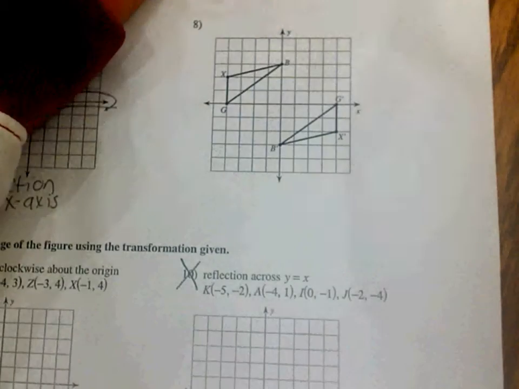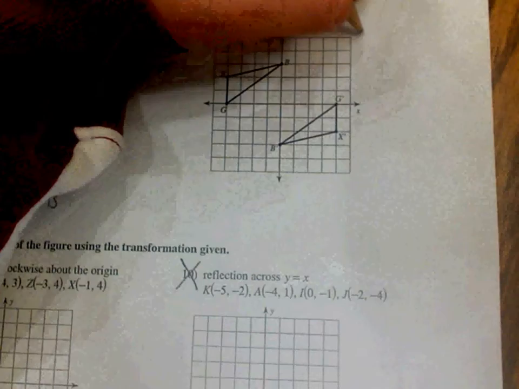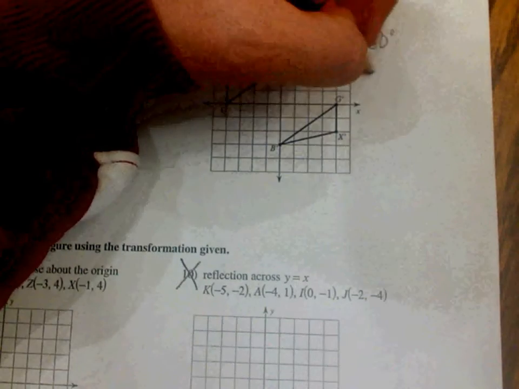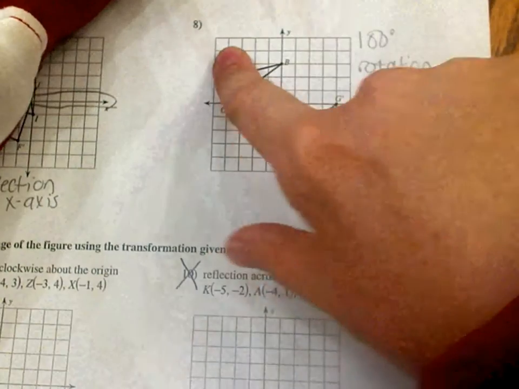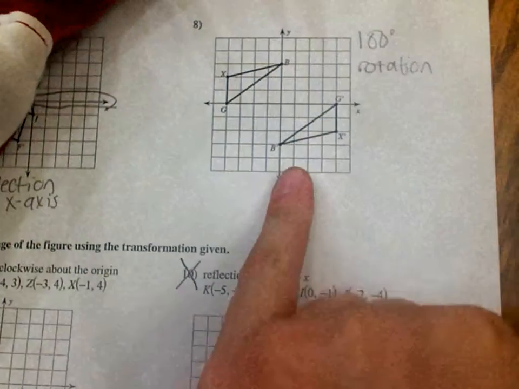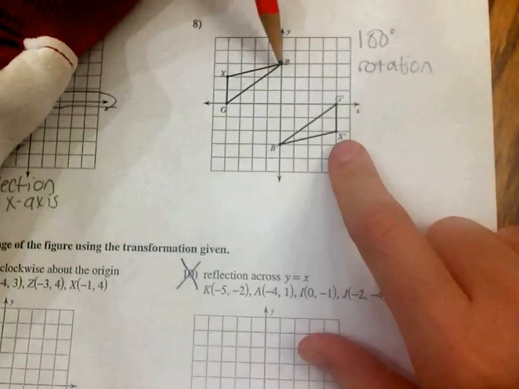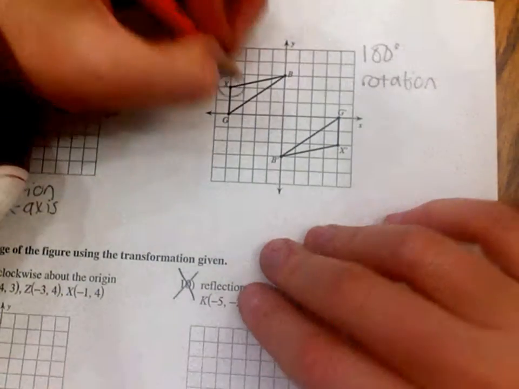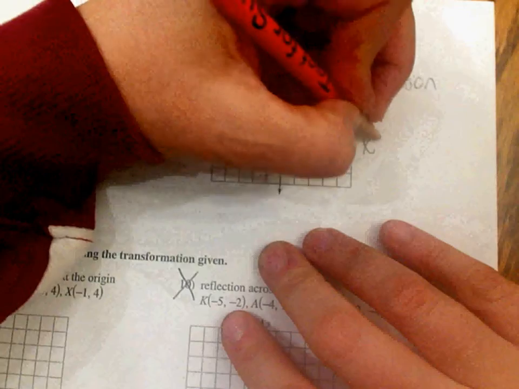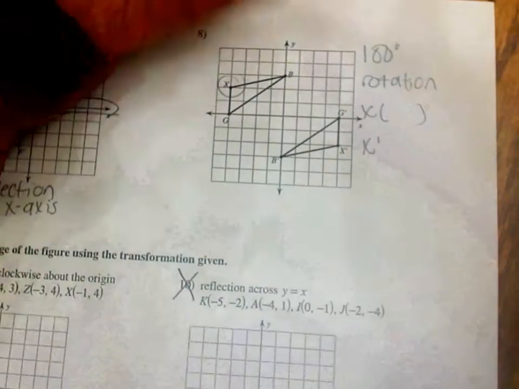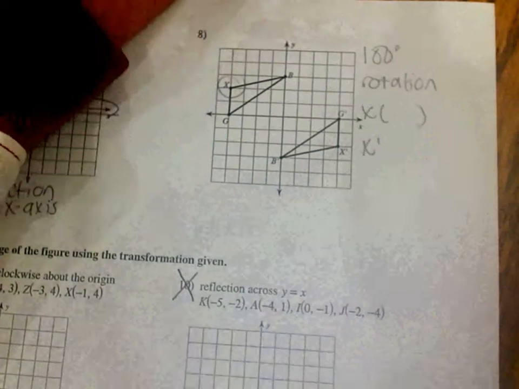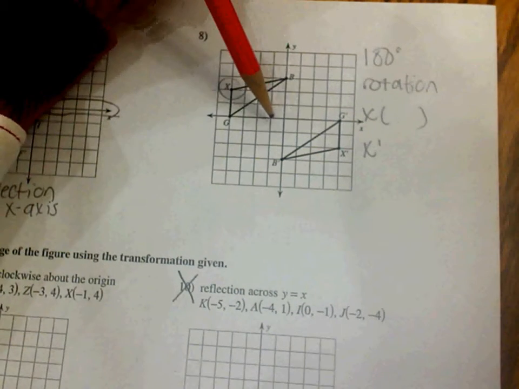Okay. For number 8, this is a 180-degree rotation. It's like it went from one side of the graph to the other. That's a 180-degree turn. And if you wanted to prove that, you could look at one of the coordinates. So we'll look at x and x prime. Remember, in a 180-degree rotation, nothing happens except both of the signs of the numbers change. So if you look at the original x, it's -4, +2.